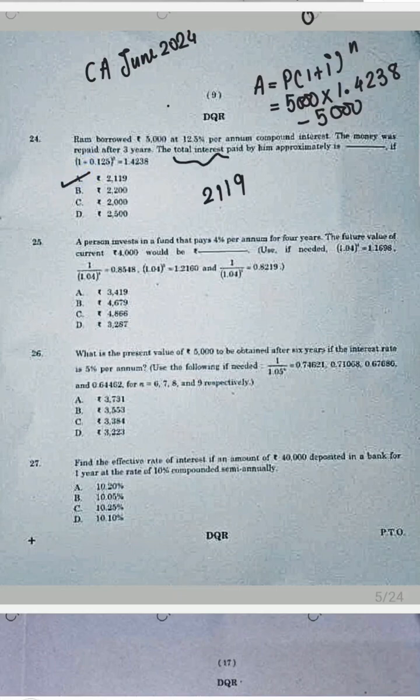Now question number 25: a person invested in a fund paying 4% per annum for 4 years. The future value of the current 4,000 is what? Now this is the first attempt in which I see they have given "use if needed" values. They have given 4 things. Students might get confused by this. I would say just go normally.